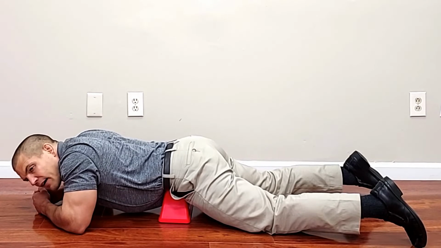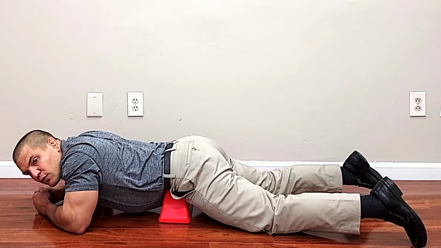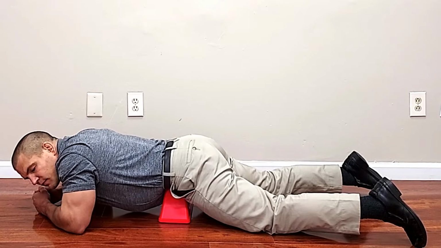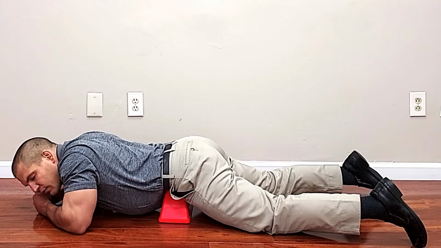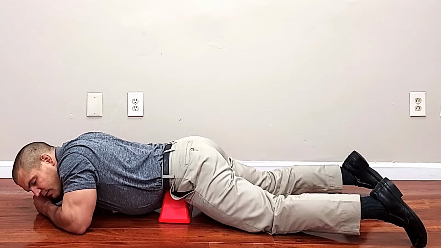And as you breathe out, you sink in a little bit deeper into that tool. Take a deep breath in and breathe out. And just slowly take a few more deep breaths.